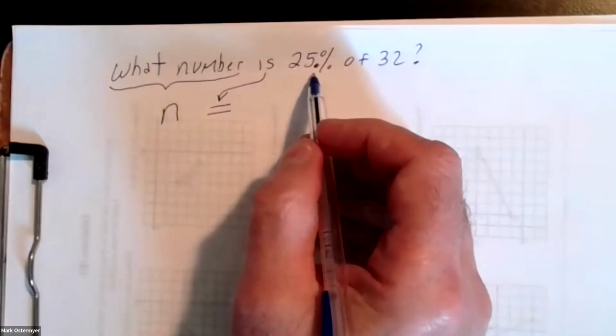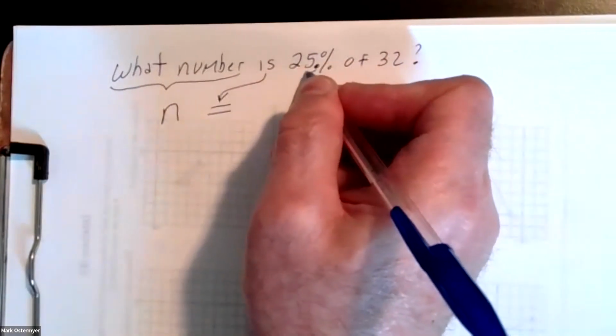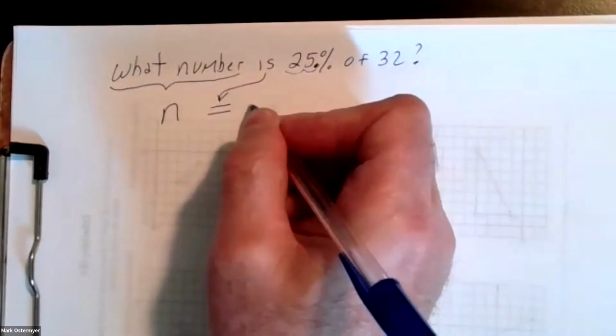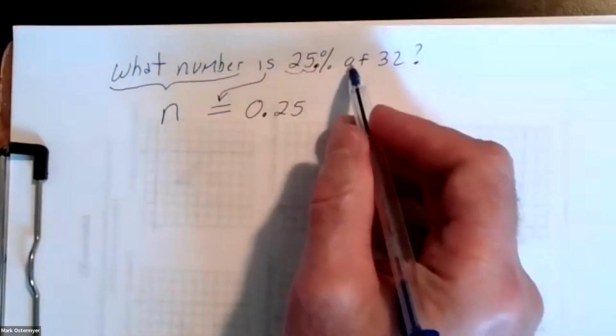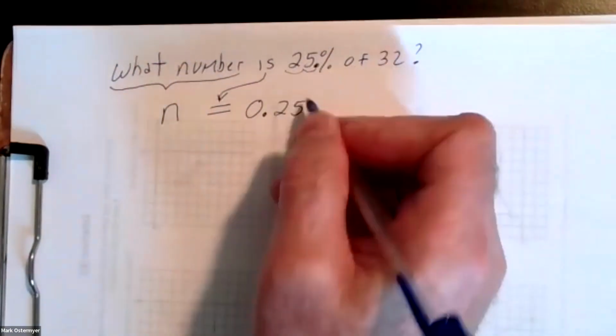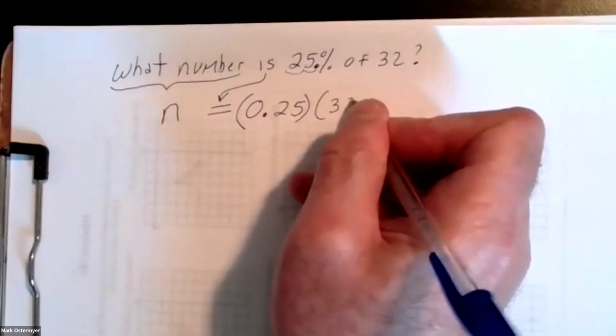How do you change a percent to a decimal? To the left we roll. Yes, 2 places to the left of the decimal point. So 25% is 0.25 or 25 hundredths. Of means to multiply. So we're going to take 0.25 and multiply it by 32.